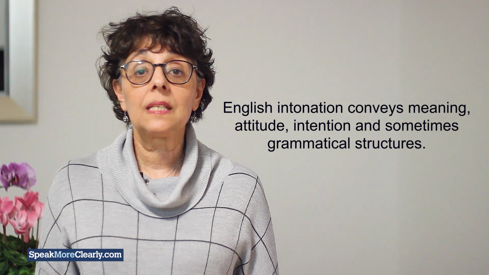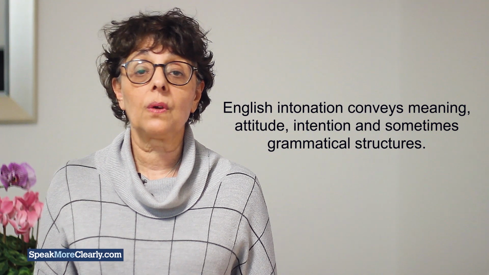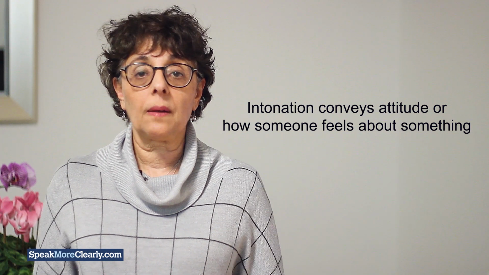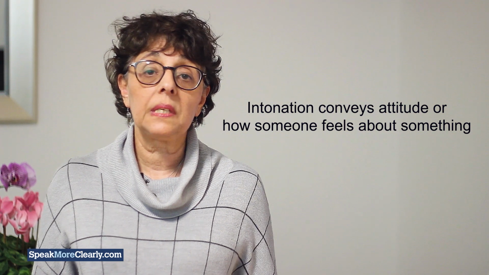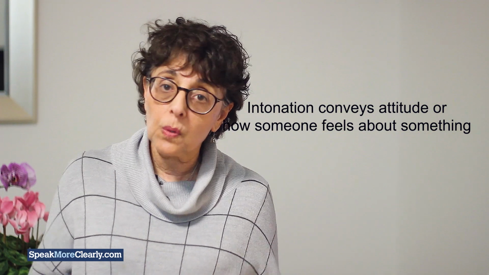English intonation conveys meaning, attitude, intention, and sometimes grammatical structures as well. Intonation conveys attitude, or how someone feels about something: sad, bored, happy, excited, interested, annoyed, sarcastic, disapproving, etc., which naturally changes the meaning you make of the words. If you don't incorporate correct English intonation in your speech, people won't understand you very well.